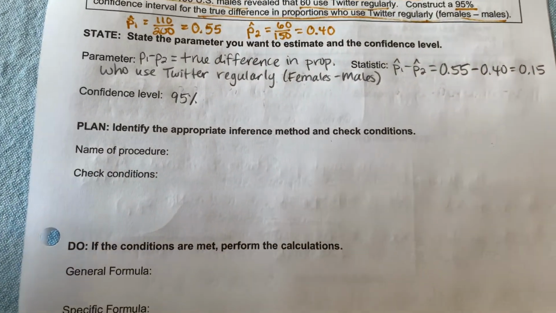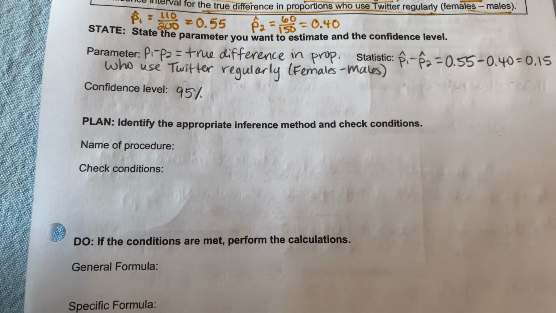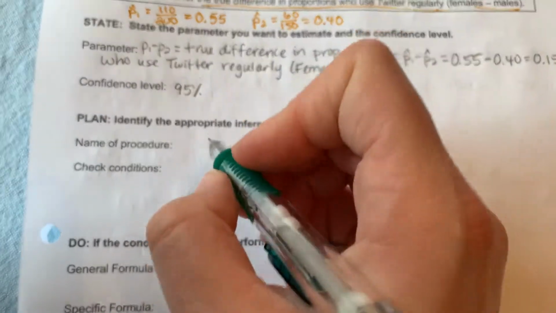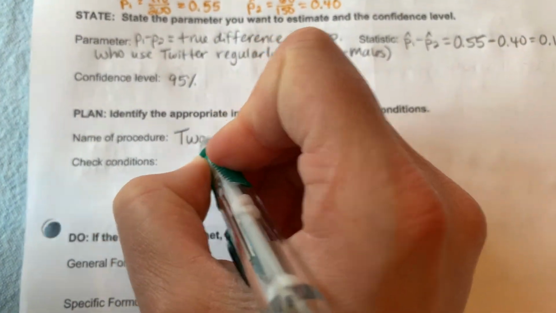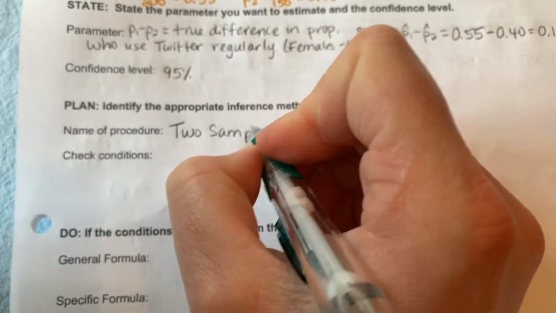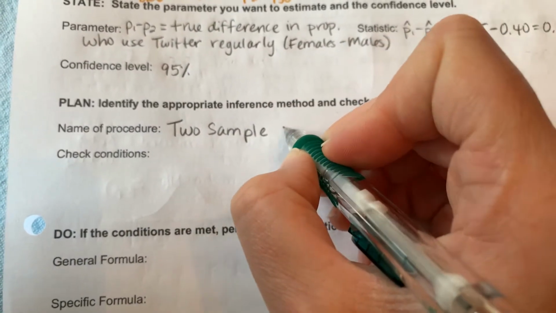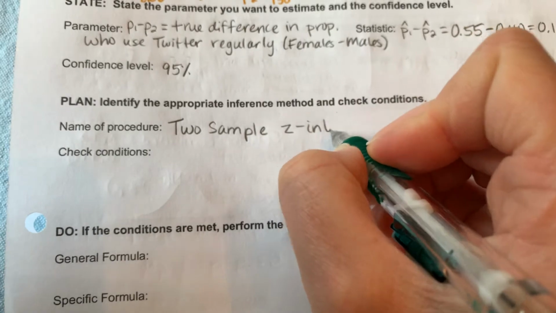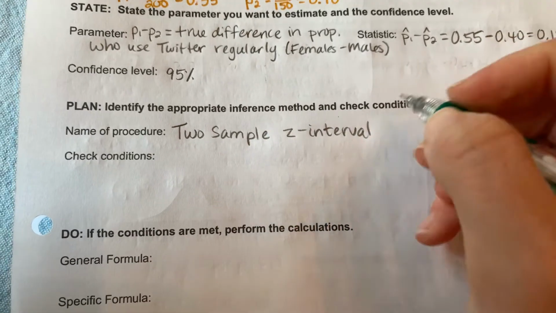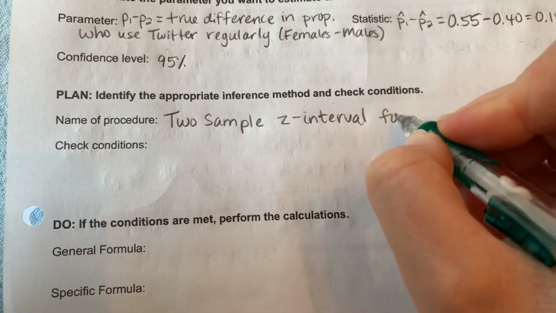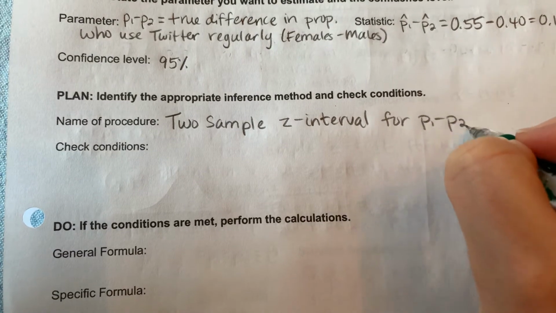Okay, so moving on to the plan step, we're going to identify the appropriate inference method. So we have to name the procedure. Again, I have 2 samples, so this is a 2 sample, but it's for a proportion. So it's Z, and it's an interval, not a test. So 2 sample Z interval for P1 minus P2.